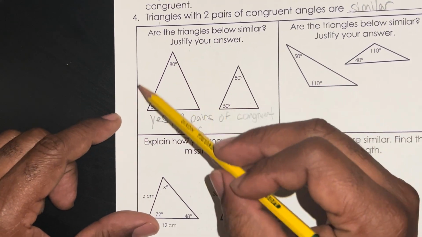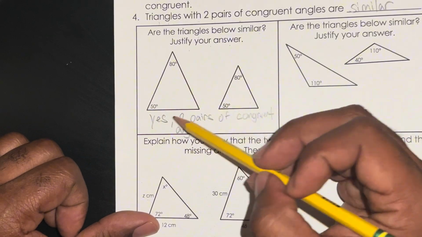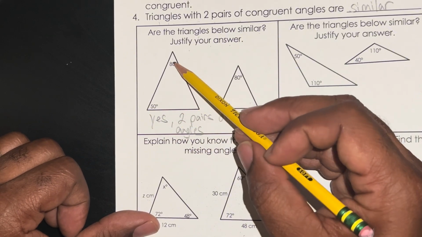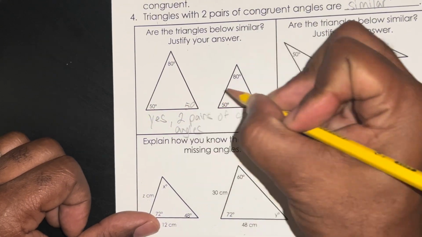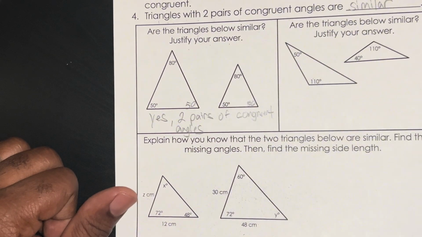And we know that the measure of a triangle is 180. So 80 plus 50 is 130. This has to be 50, and that has to be 50. This has to be 50.